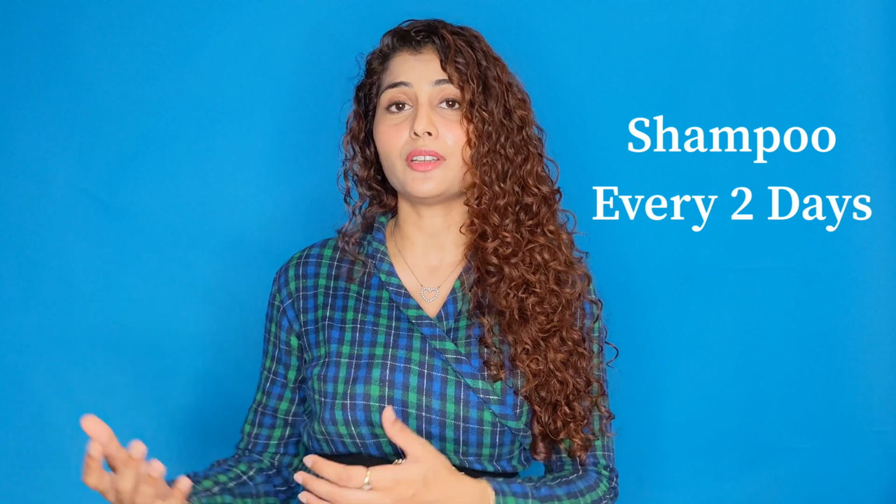And also avoid shampooing every day. You could shampoo every 2 days after a hair wash. Also, one more very important thing about dryness is that people often get confused about dryness and dandruff. They see white flakes and they feel that it is dandruff and not dryness.